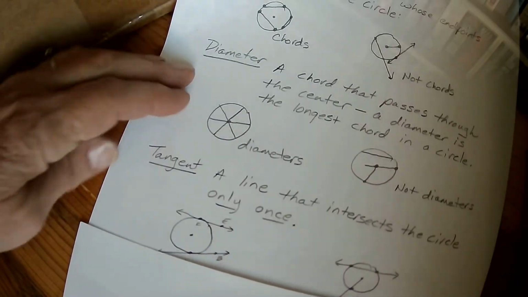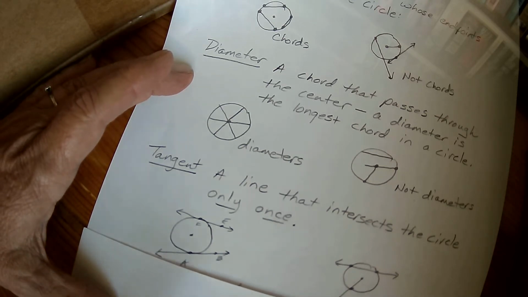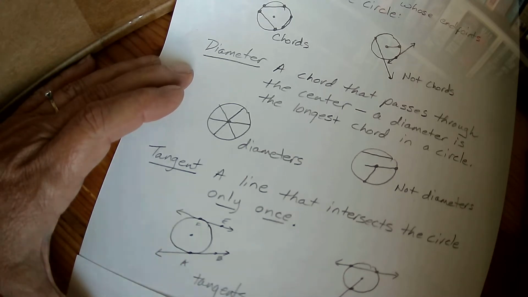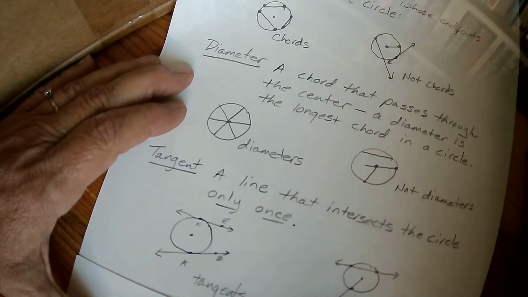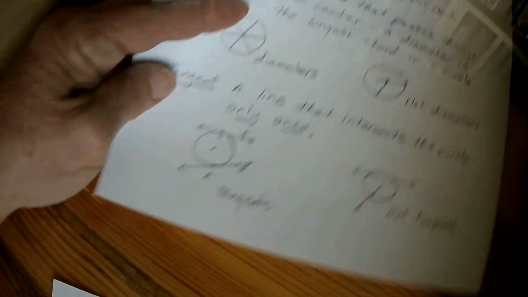A tangent is a line that intersects the circle only once. So it only touches the circle at one point. These are tangents. These are not tangents.